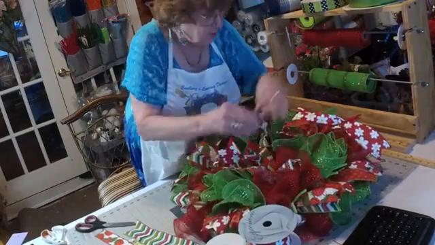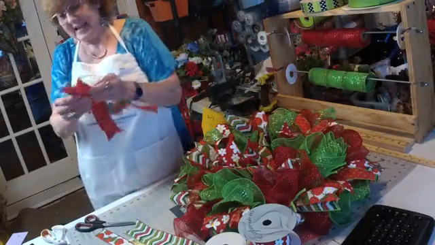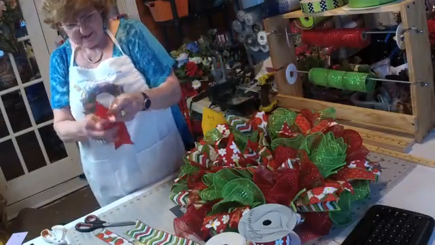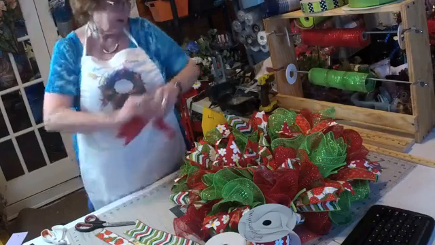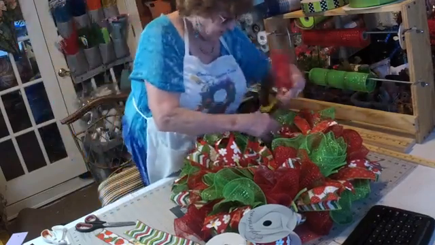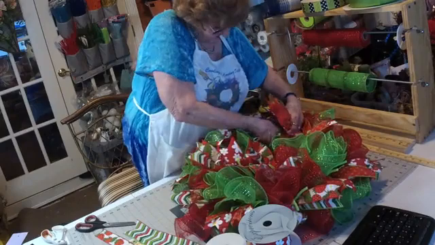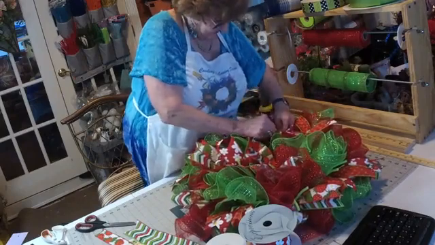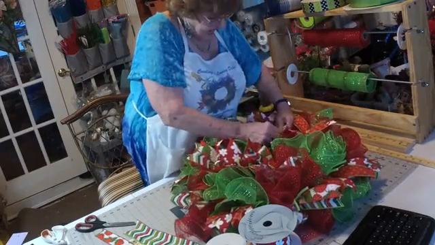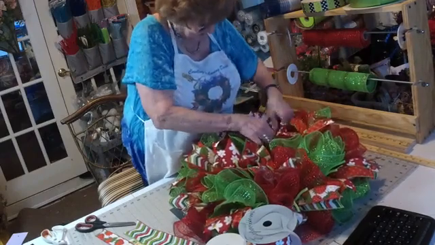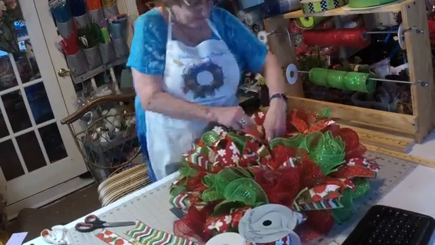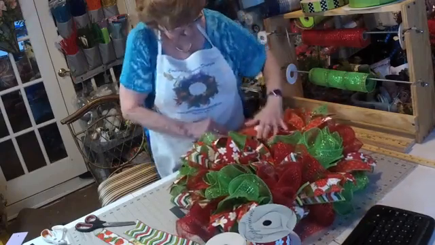And I'm sure I'm not the only one that makes a wreath and doesn't like it and has to take it apart and start again. Or decide that I don't like my ribbon choices, and so I go back and change them. I bet I'm not the only one that does that either. And of all the things I agonize over, that's probably the one I agonize over the most, is my ribbon choices, because I'm such a perfectionist.